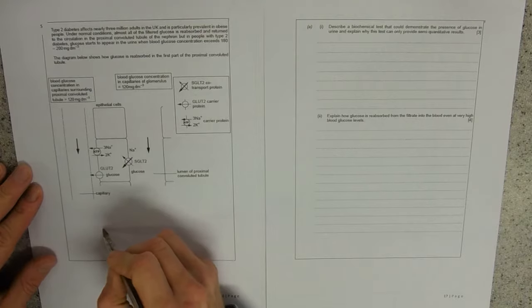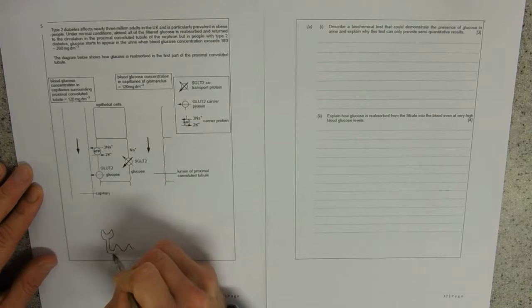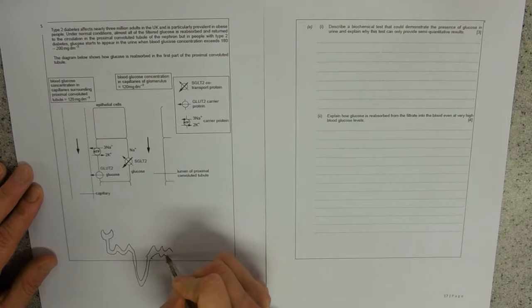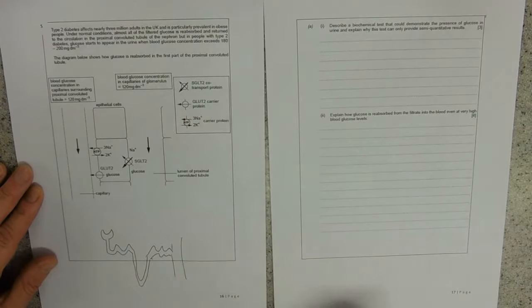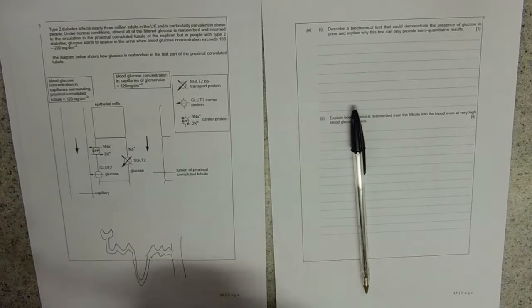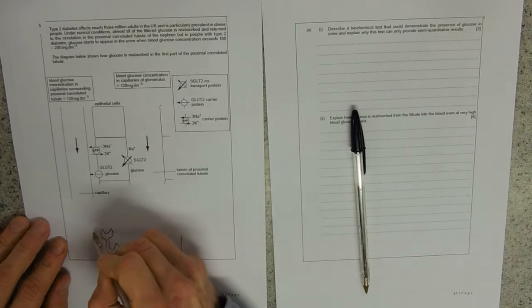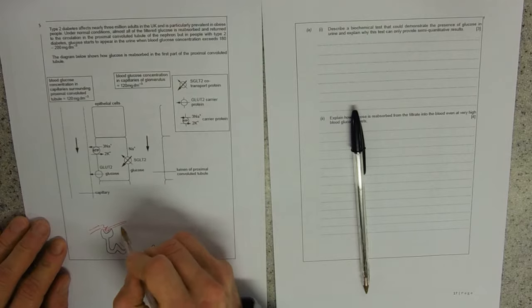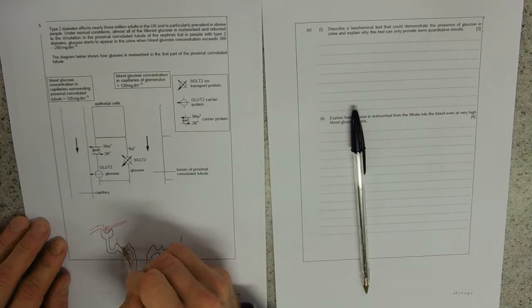If I draw a Bowman's capsule, you've got the proximal convoluted tubule, loop of Henle, distal convoluted tubule, then collecting duct. So we have blood capillaries, so we've got the glomerulus, afferent arterioles, and then we've got blood supply in contact with blood capillaries in contact with all of this, the vasa recta.